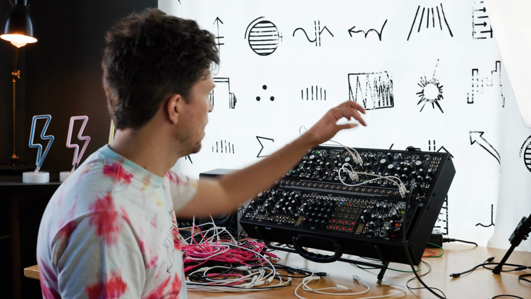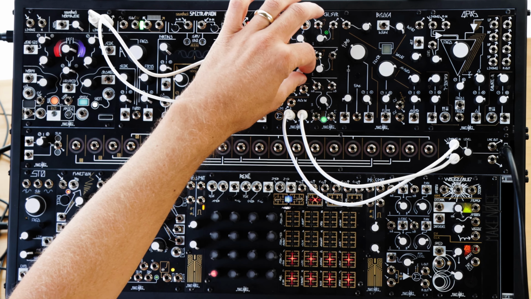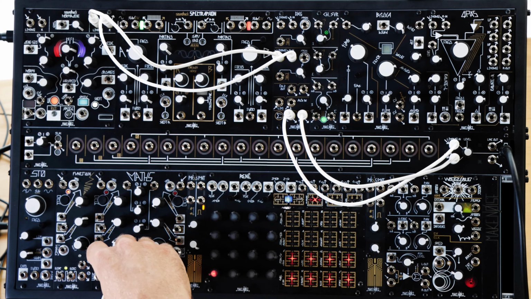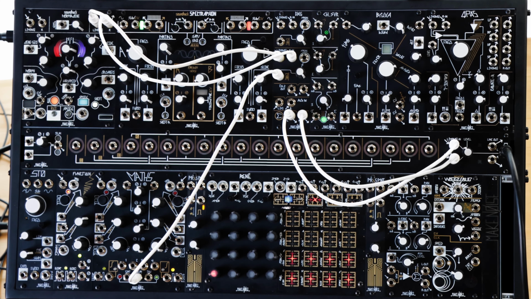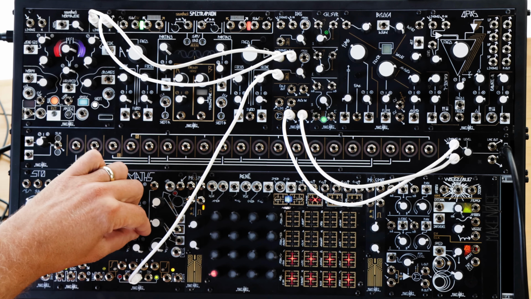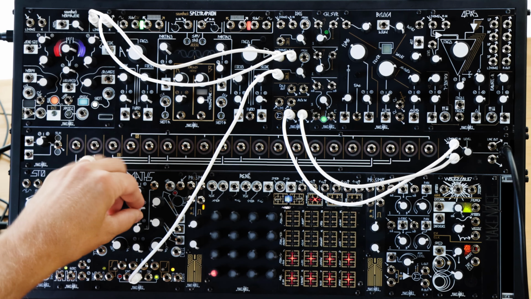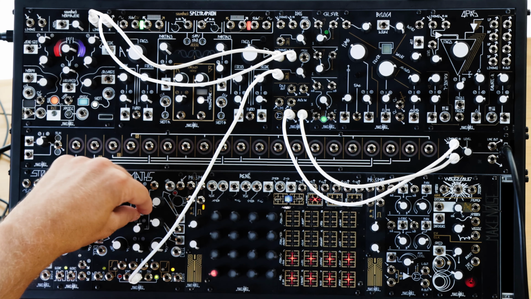Now obviously we can sort of control how much of the sound we hear with the DXG's panel control. But let's take a slightly different tack. I'm going to patch the Maths sum output to the control input. We can use the channel 2 or 3 offset to turn it up or down manually, just like we would with the DXG itself.